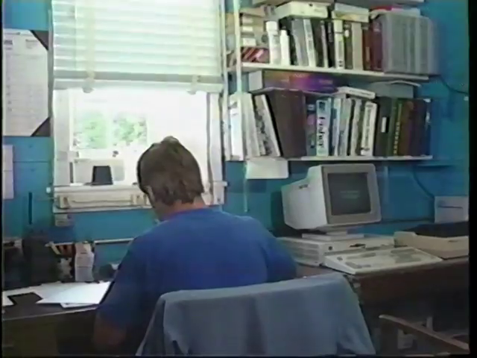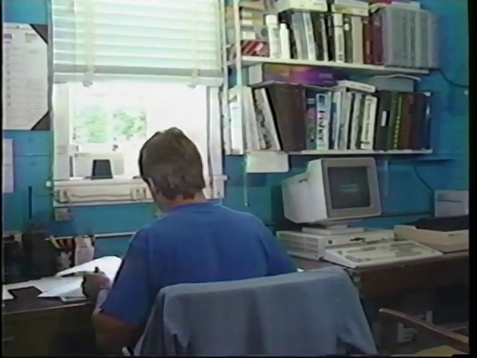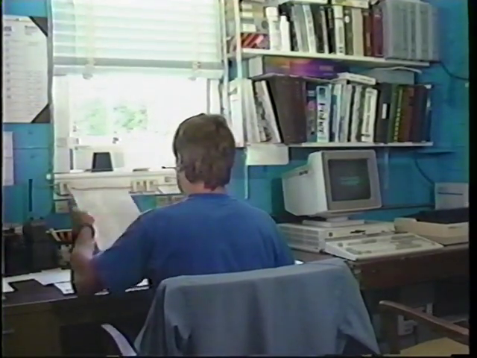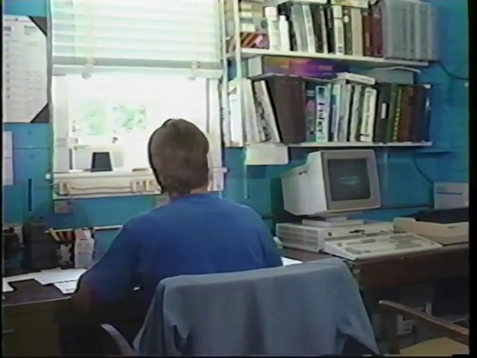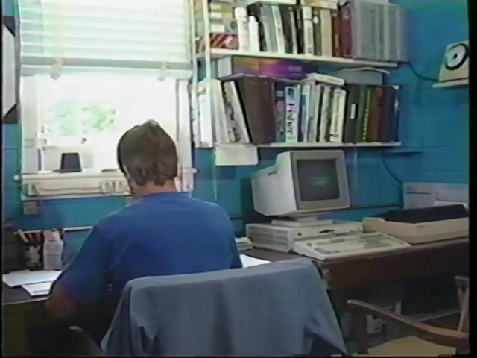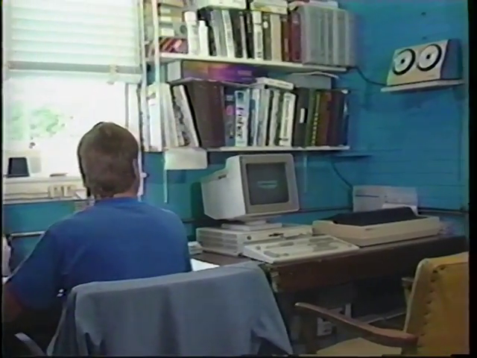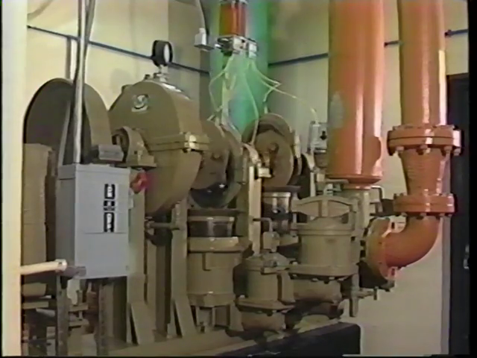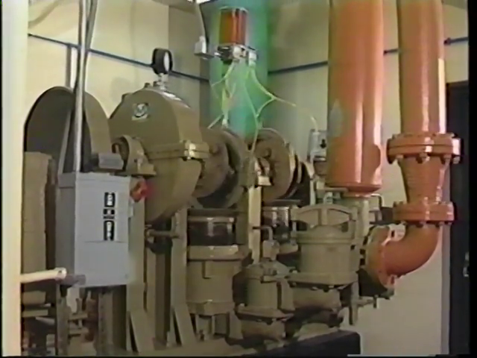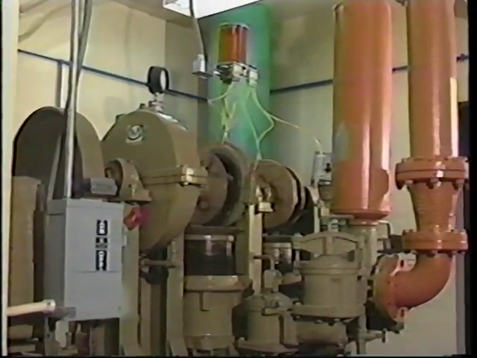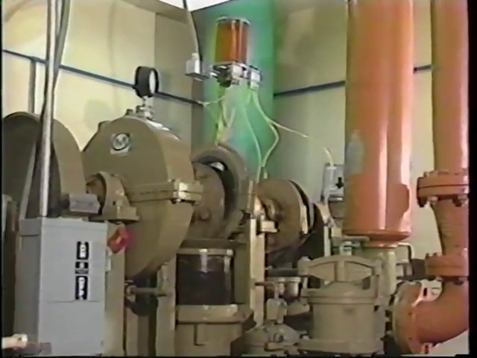clarifier unit. It is essential for the operator to be familiar with the design and loading conditions of the clarifier in order to operate it properly. Timely removal of floatable and settled solids is necessary for proper operation of the clarifier unit.